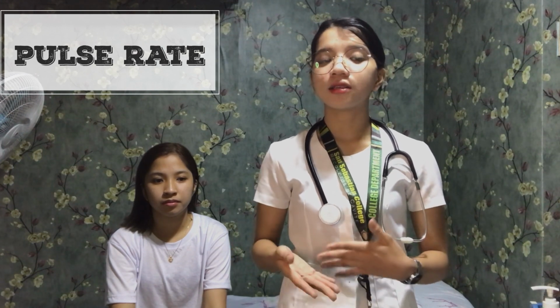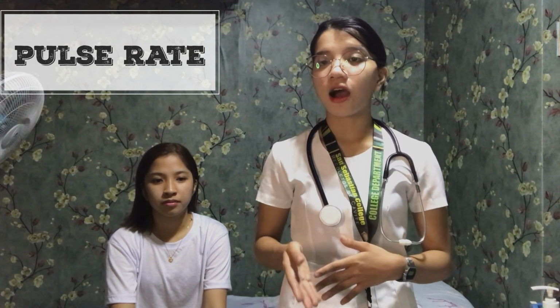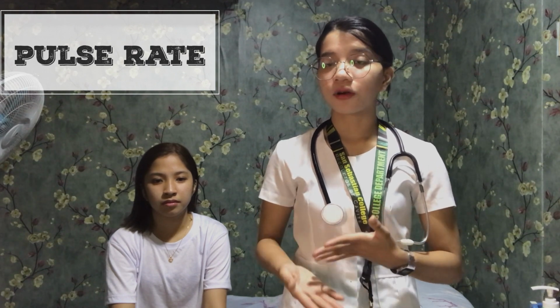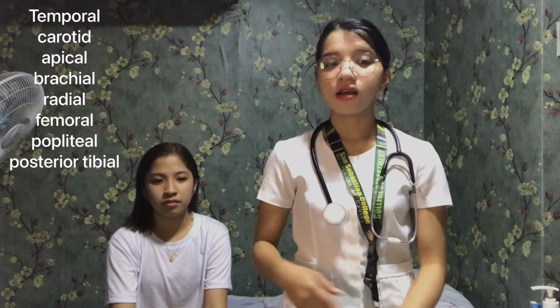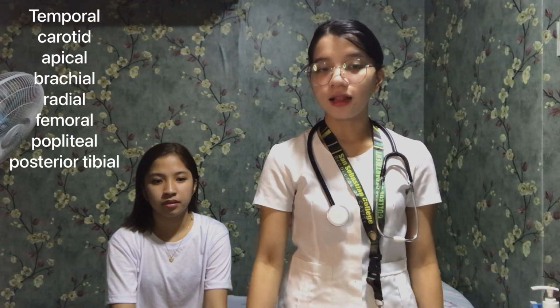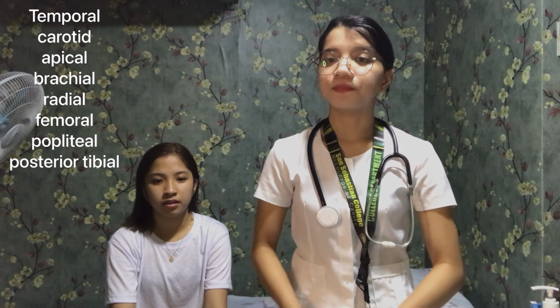The pulse is a wave of blood formed by the heart's left ventricle contracting. To measure it, I can palpate both sides of the body, which includes the temporal, carotid, brachial, radial, femoral, popliteal, and posterolateral sites. However, today I'll be palpating her radial pulse because it's the simplest and most accessible pulse site.